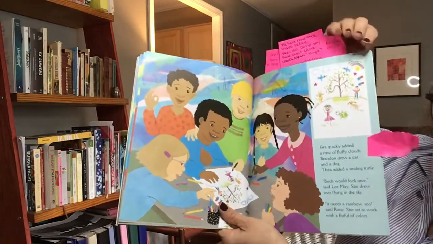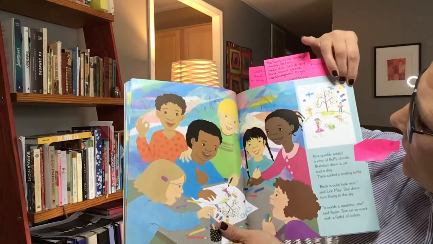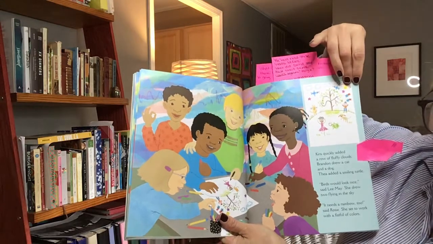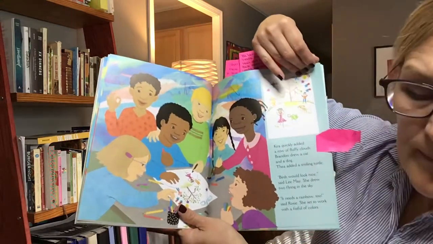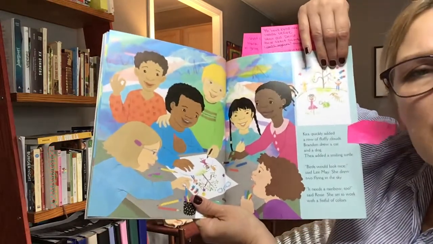Turn and tell someone at home. Talk about how the picture looks now. How do you think David's feeling about all his classmates helping him? How do you know he's feeling that way? Are there some clues in the picture?